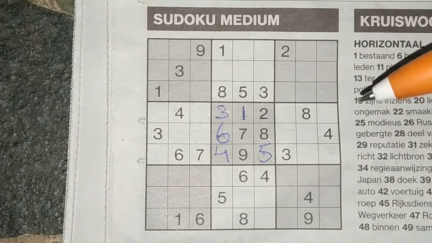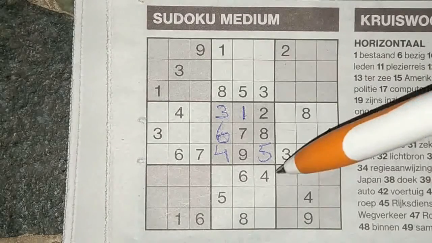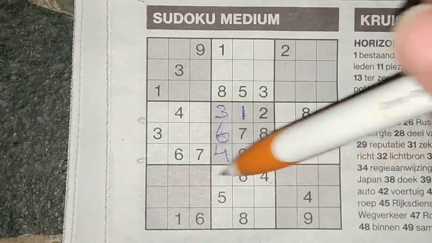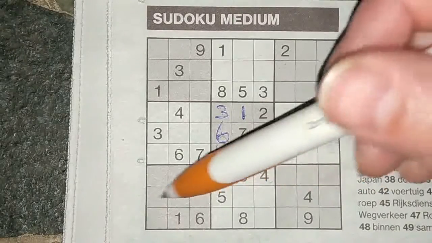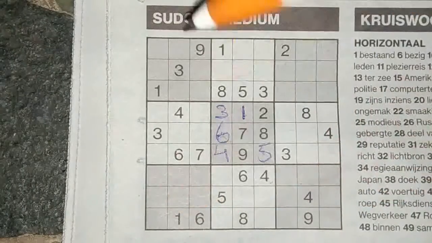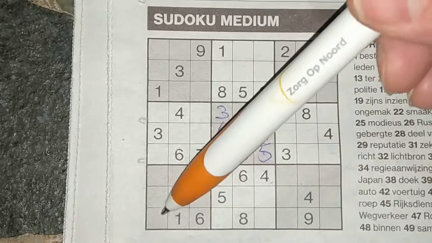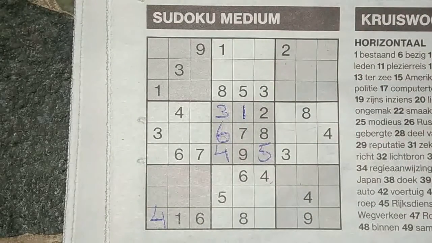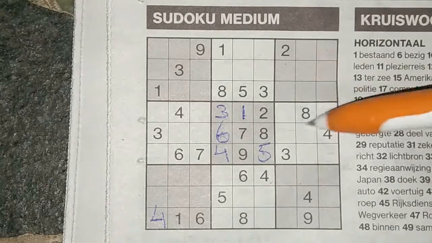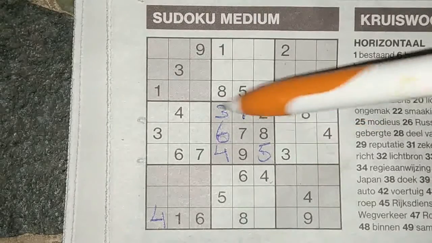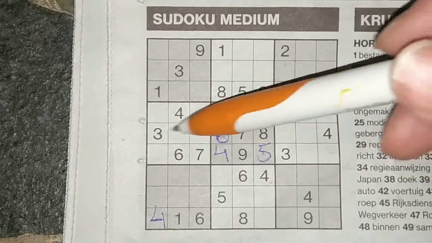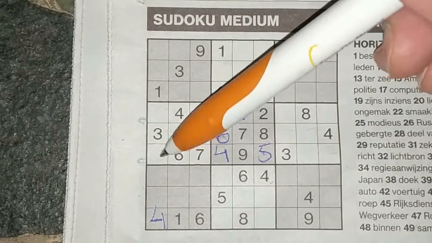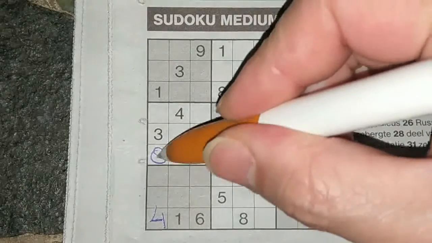Then let's go to the digit 4. 4 in this row, 4 in the row below, so in the last row the only place for the 4 should be here. Then an 8 in this row, an 8 in the middle row. So in the row below, the only place for the 8 should be here.